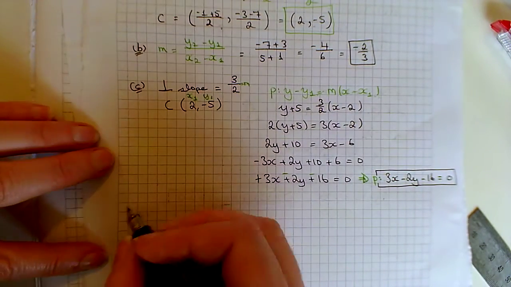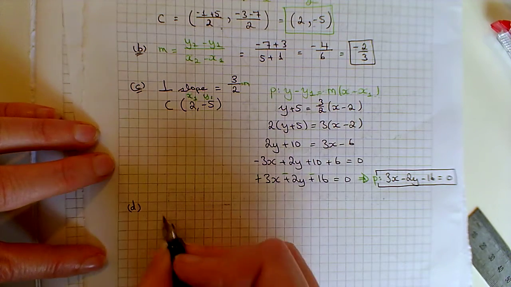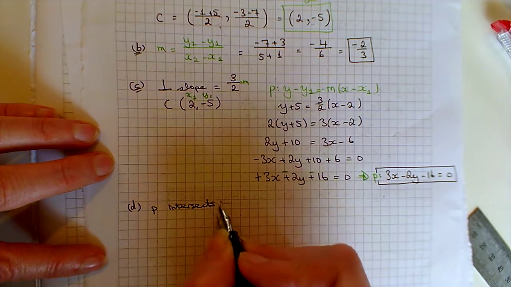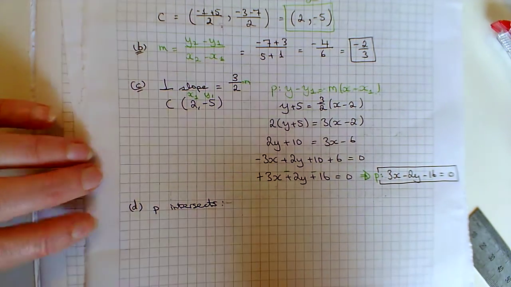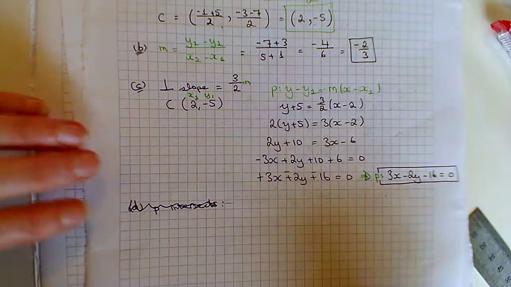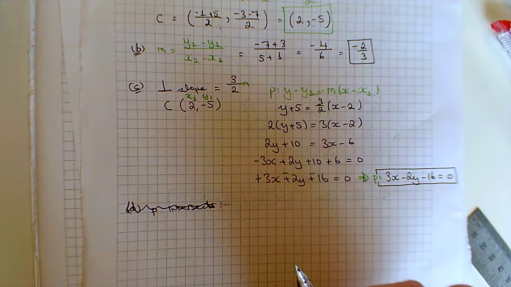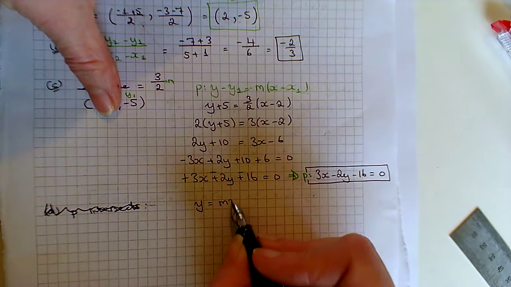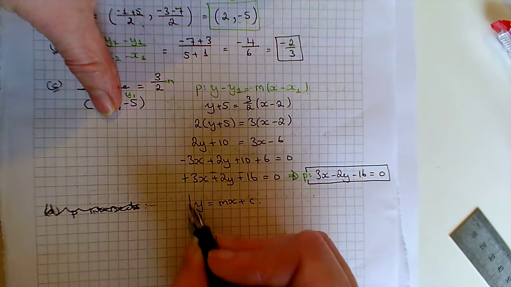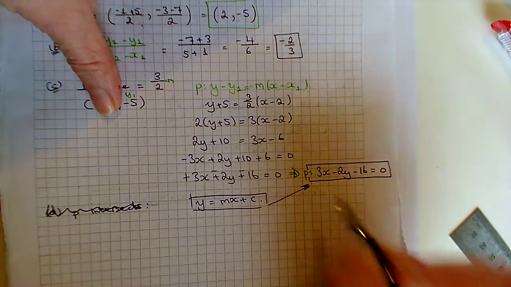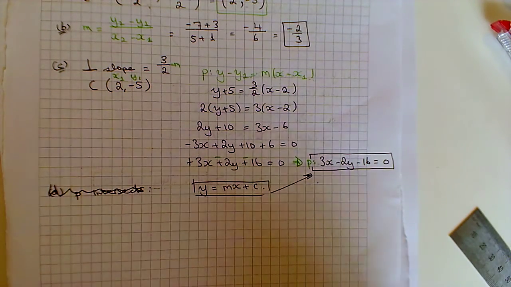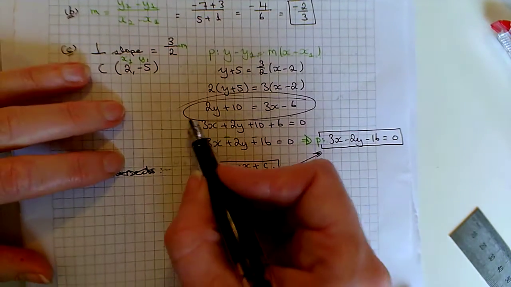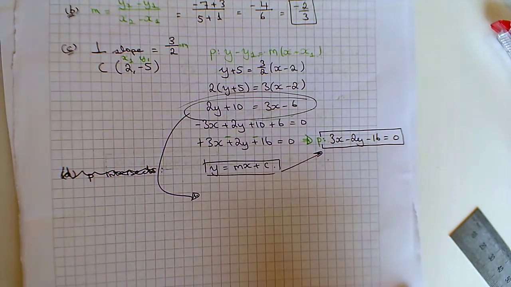And finally, part D, we're asked for the coordinates of where P, the line P, intersects the y-axis. Oh, I've got to be careful there. Now, we'll notice I didn't answer the question. They said, write my equation in the form y equals mx plus c. So I didn't do that. It's not in the format that they asked for. I could go all the way back here actually and do it from here. Maybe I'll do that. If I'd read the question in the first place, I was just going with the default.